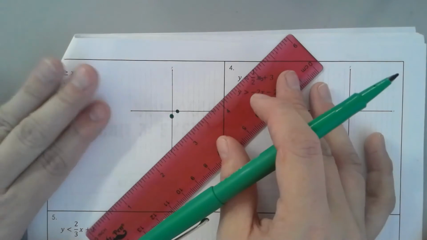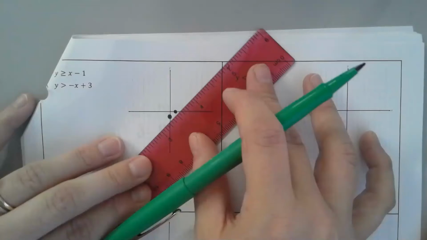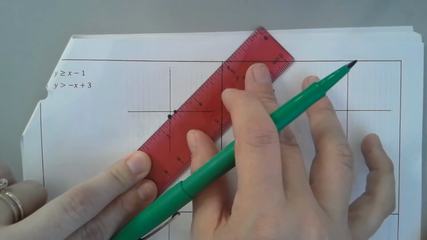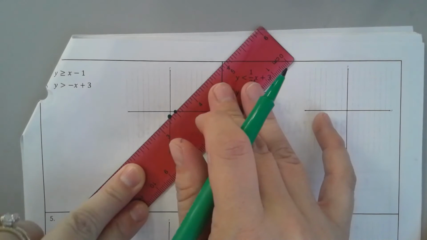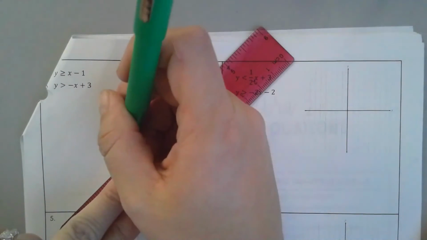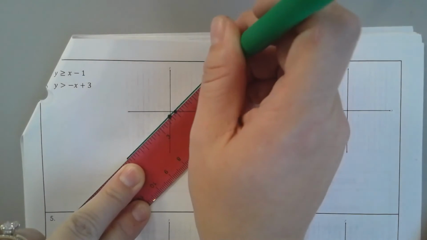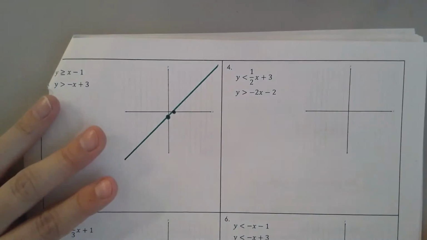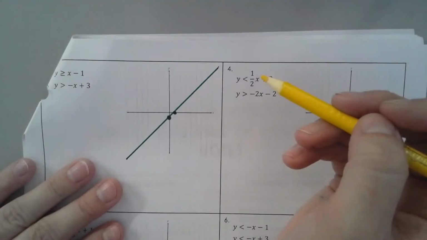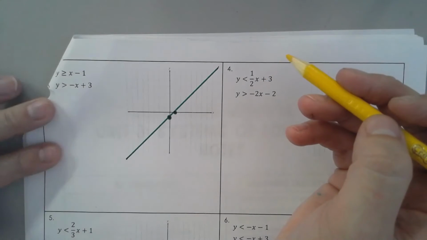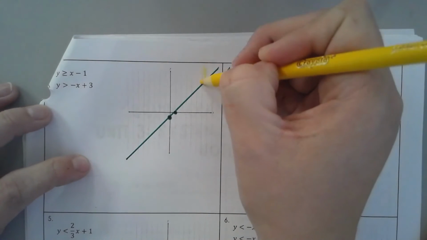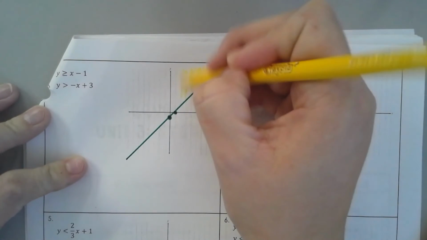It's okay if it's not perfectly precise. Solid or dashed? Solid. Good. Above or below? Above. It's greater than, so it's above.